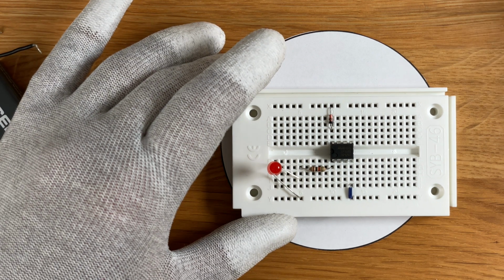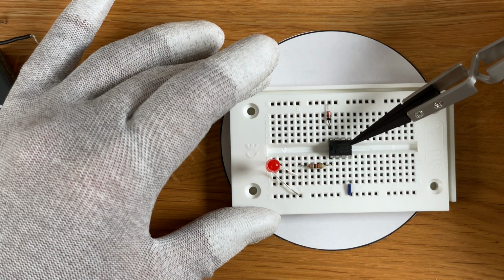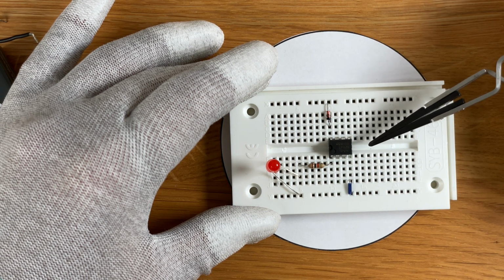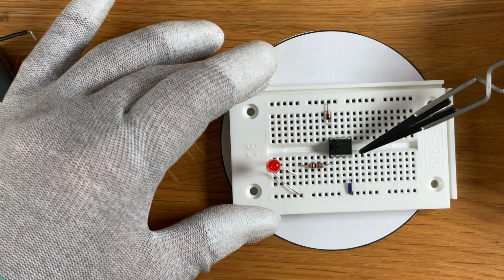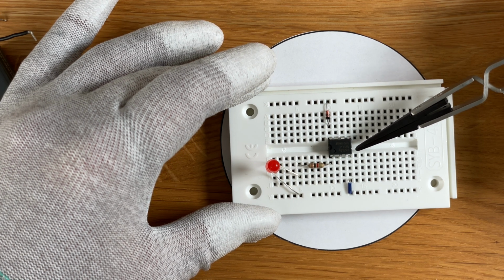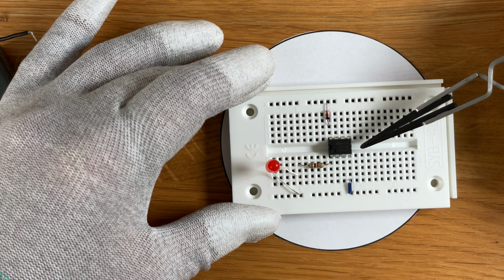Let's take a look at the circuit which we have just seen in the simulation. This is the centerpiece, the heart of the entire circuit. This is the operational amplifier, the OpAmp, and if you look very closely, it's hard to see in the light, but it says LM358N. This is the type ID of this operational amplifier.